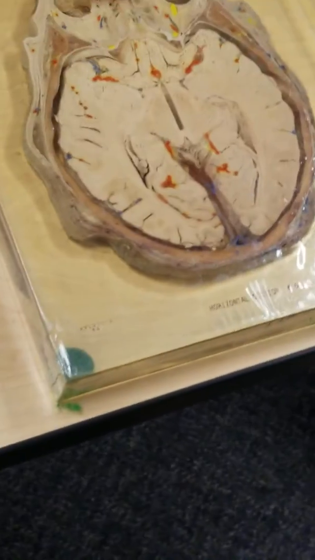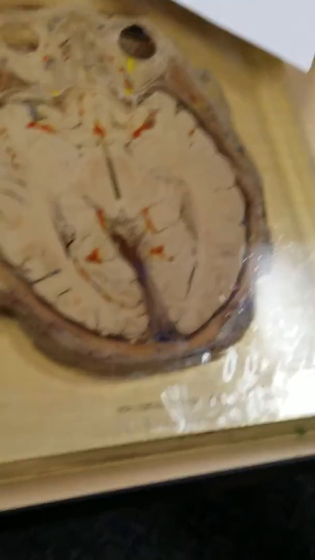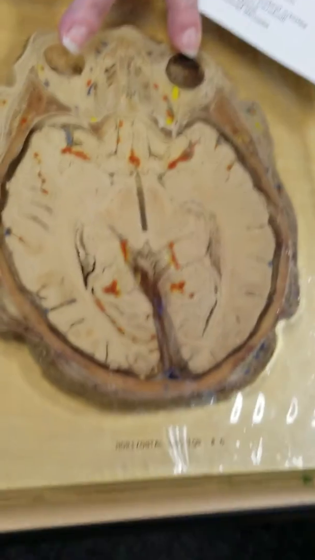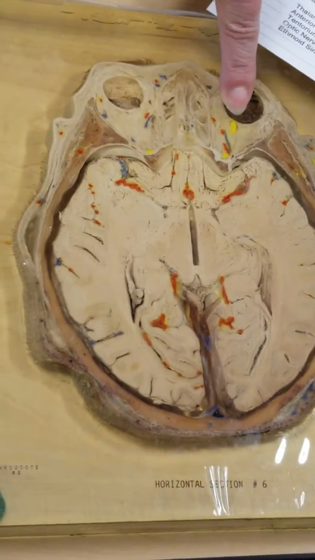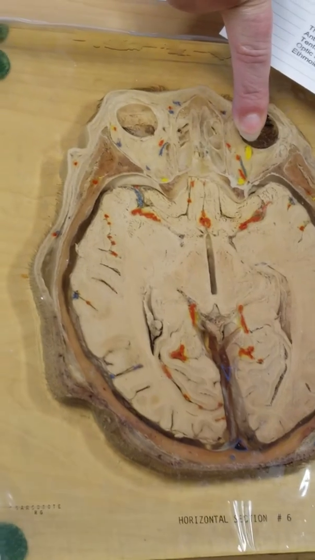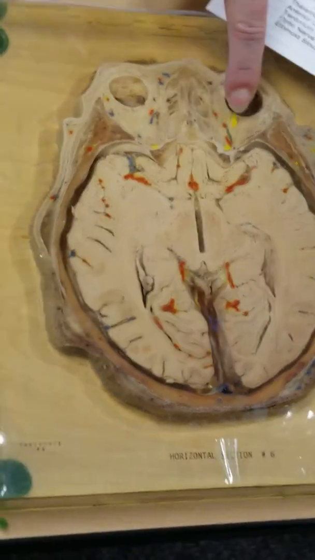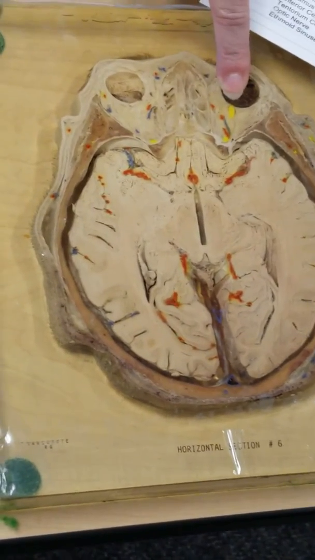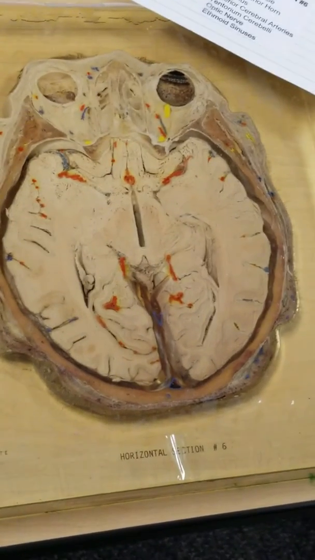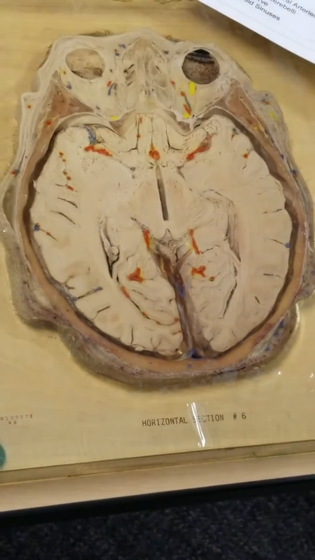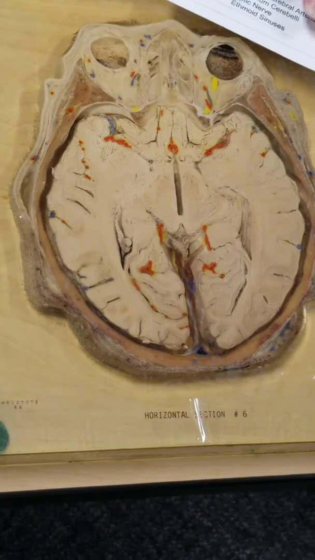Okay, let's move on to this one. On this one, we're starting to see the orbits. Remember how I said yellow is a nerve? So this is the optic nerve that we see. Remember that comes back here and forms the optic chiasm.